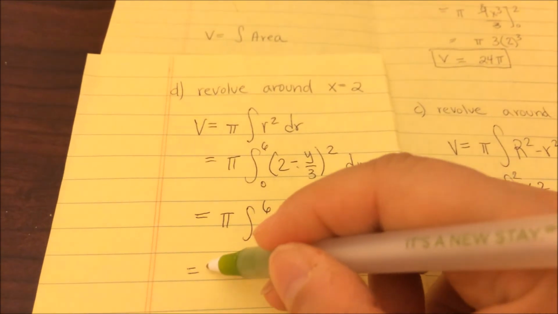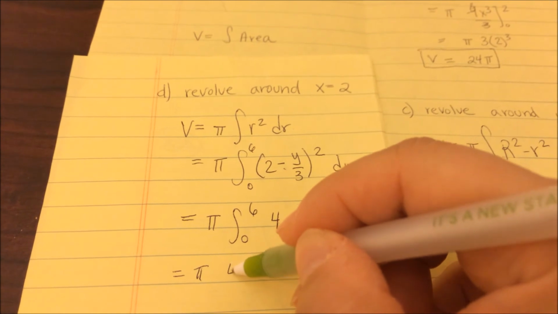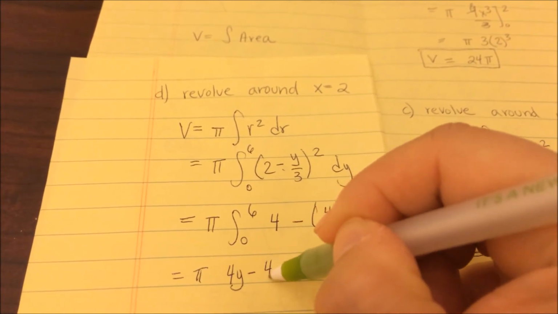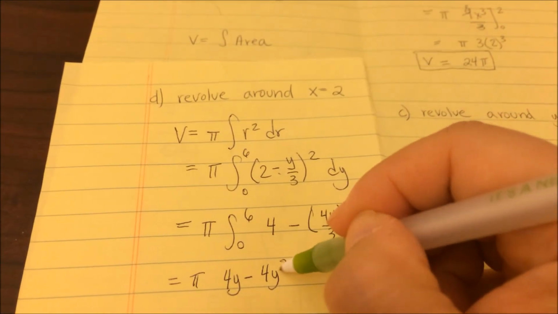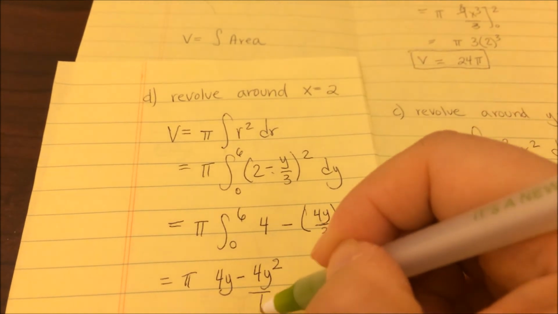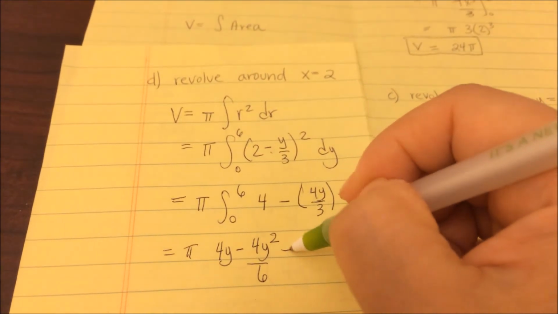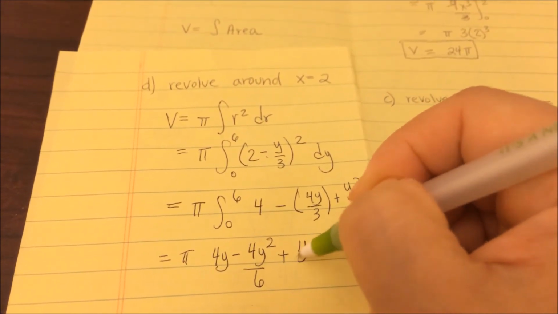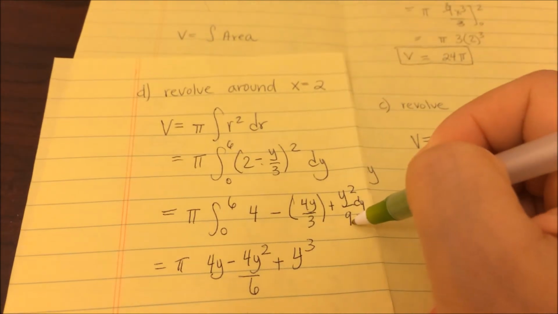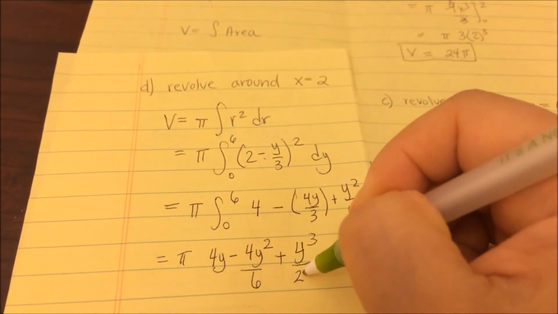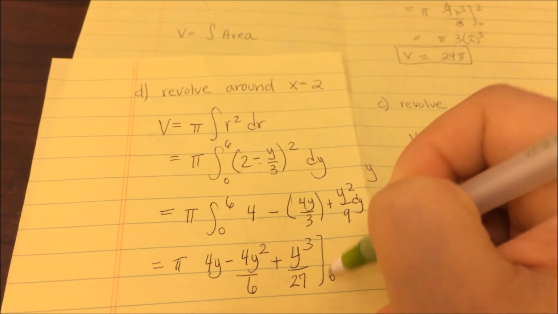Then we do the integration of that, so that becomes 4y minus 4y squared over 6, because of the denominator, plus y to the third over 3, so that's 27, from 0 to 6.